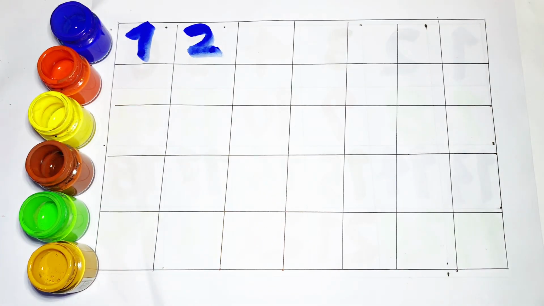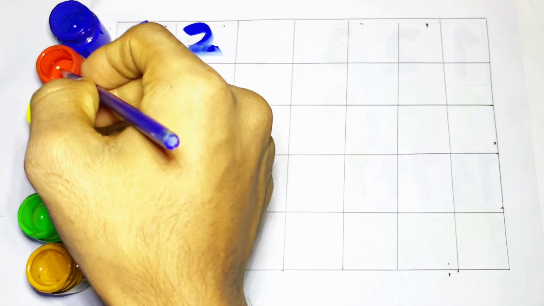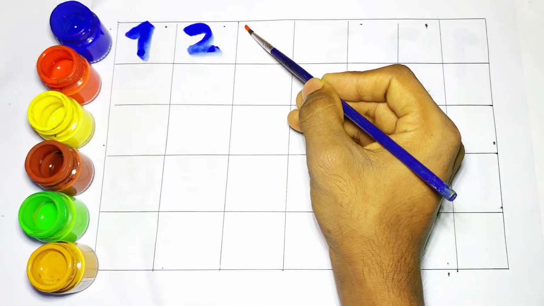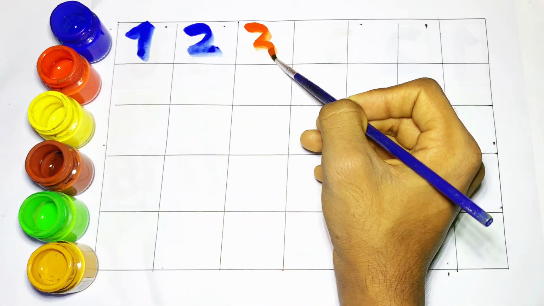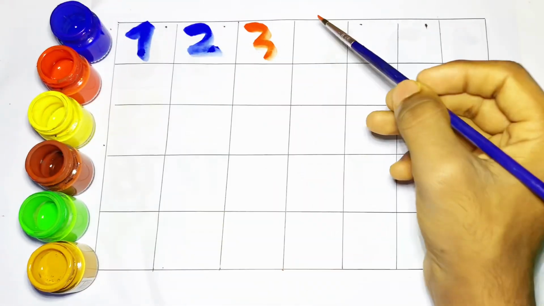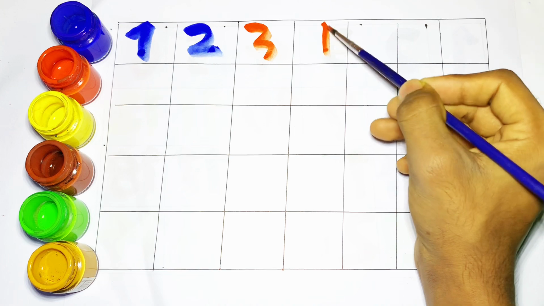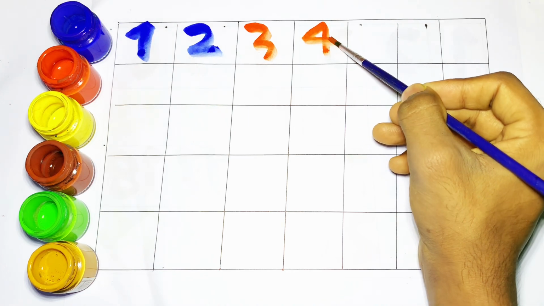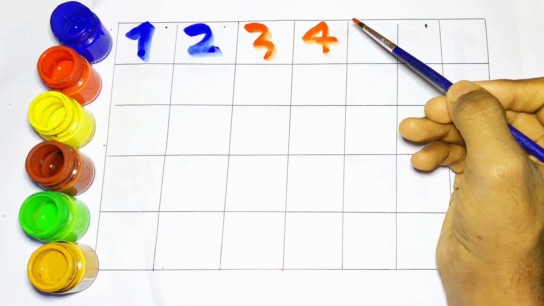Kids, next 3. The number 3, and use red color. Red color. T-H-R-E-E, 3. Kids, again use red color and draw 4. The number 4. F-O-U-R, 4.